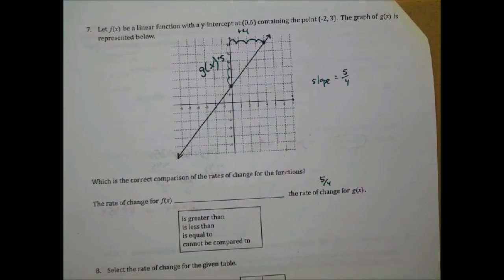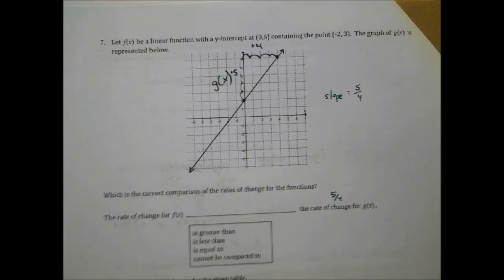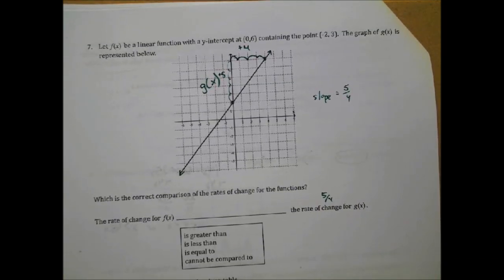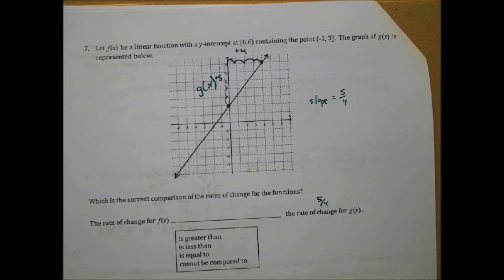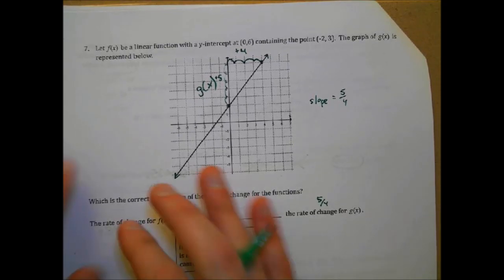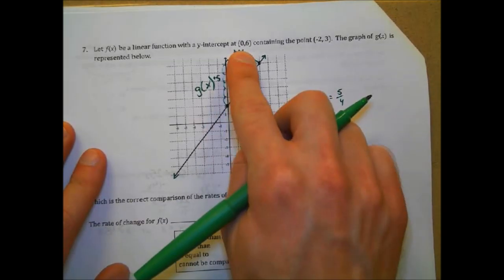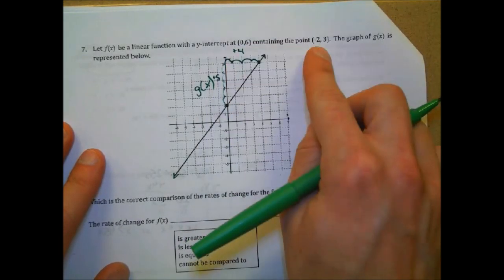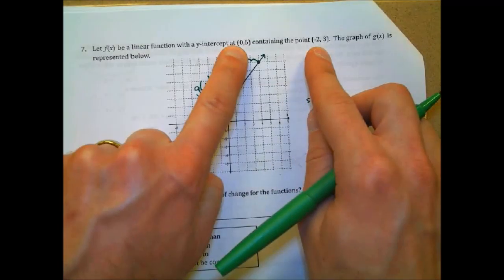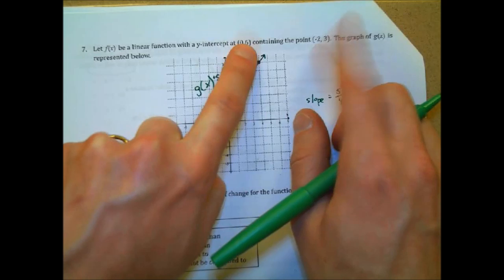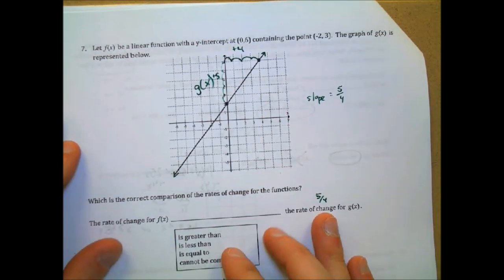I can try doing that. Mark, do we know what the rate of change of f is? Not yet. We don't, but what do we know about f? We do know f of x is a linear function with the y-intercept of (0, 6) and (-2, 3). So we have 2 points that are on our line. How can we use 2 points that are on our line to find the slope of that line? You only need to use one of them.